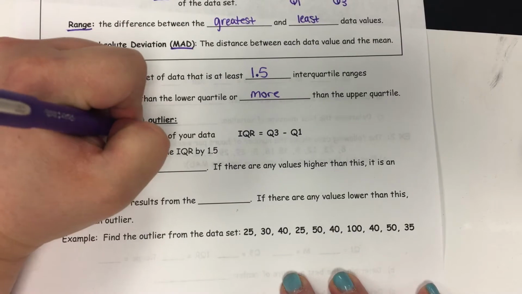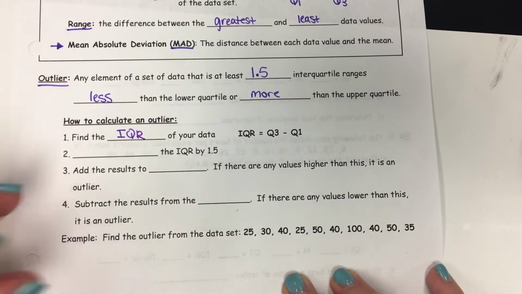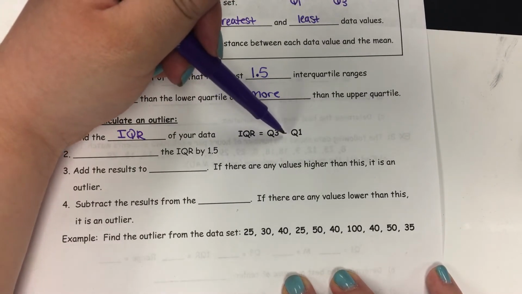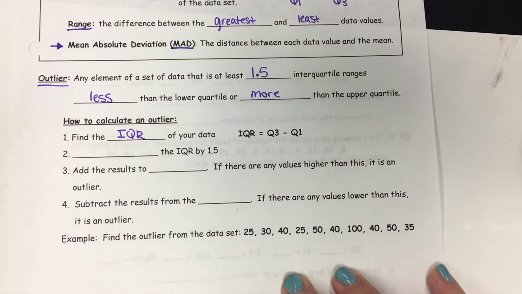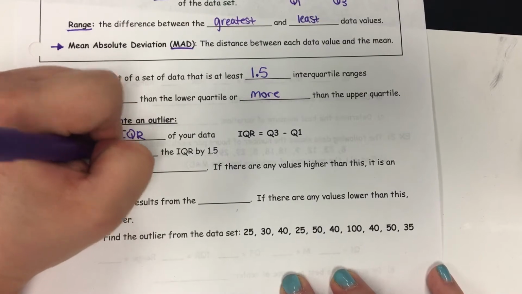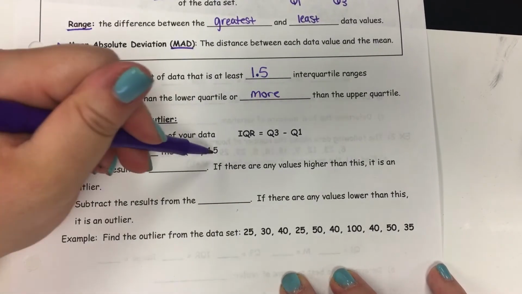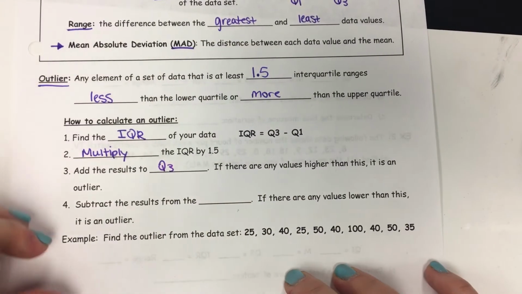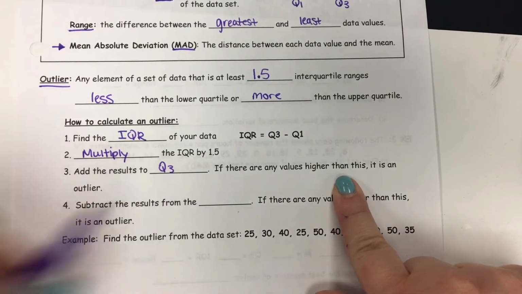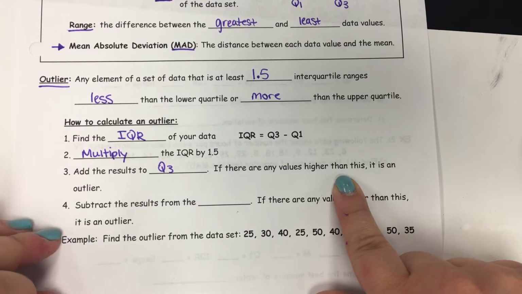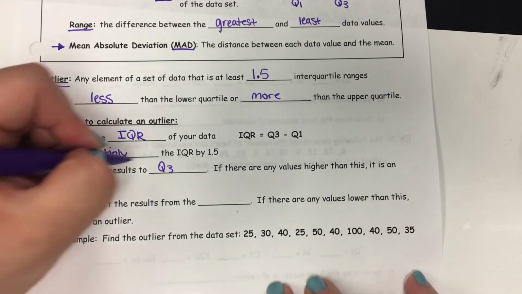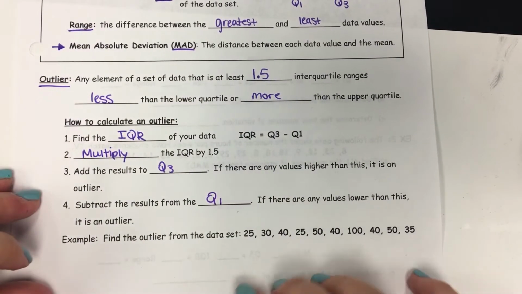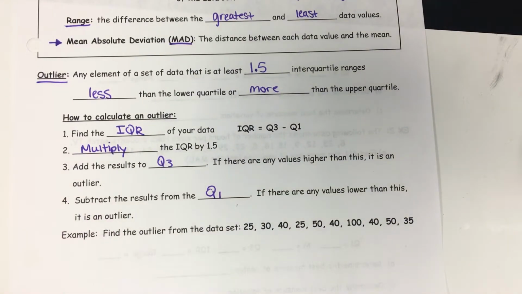Well, we're going to find the IQR, or the interquartile range of our data. We're going to find this IQR by taking the Q3 and subtracting the Q1. Once we find that, we're going to multiply that IQR by 1.5. Then we're going to add the result to Q3. And if there are any data values that are higher than this sum, those data values are an outlier. We will then subtract the result from step 2 from the Q1, and if there are any data values that are lower than this, then that data value is an outlier.